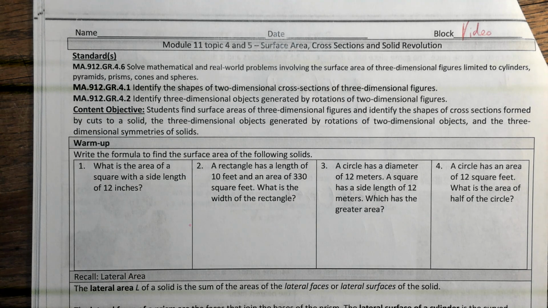Okay, sorry. So you guys are going to find the surface areas of three-dimensional figures and identify the shapes of cross-sections formed by cuts to a solid, the three-dimensional objects generated by rotations of two-dimensional objects, and three-dimensional symmetries of objects. I promise that'll make sense somewhat by the end, or hopefully so. All right, so we are on page 12 of the Module 11 packet.